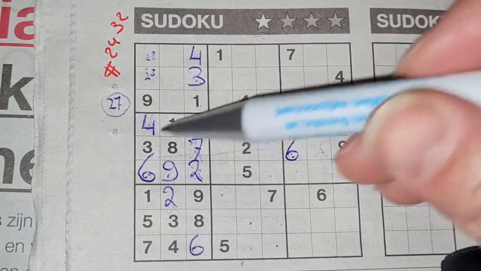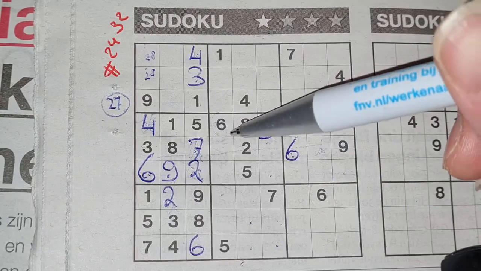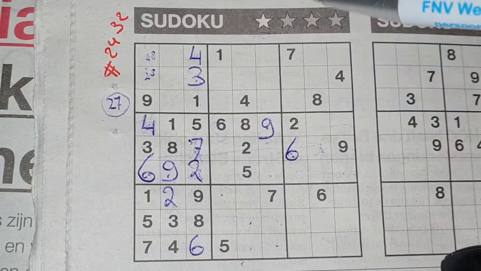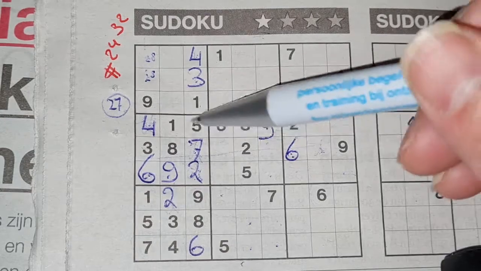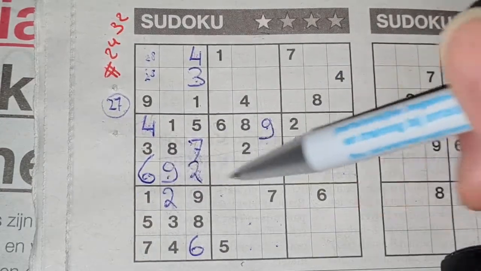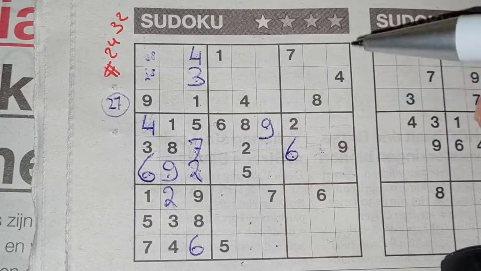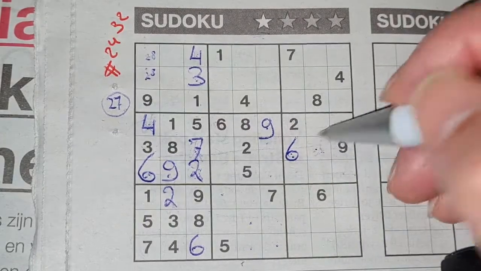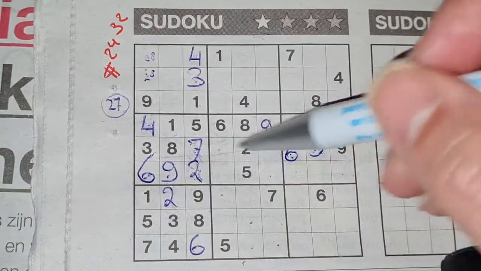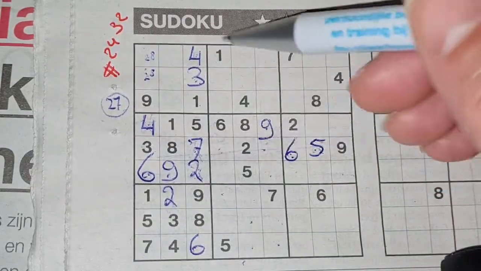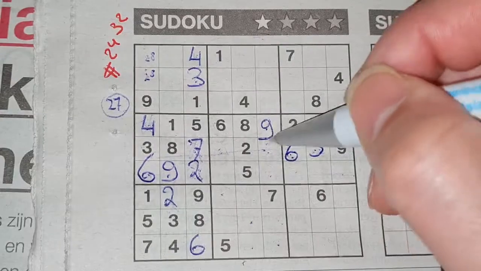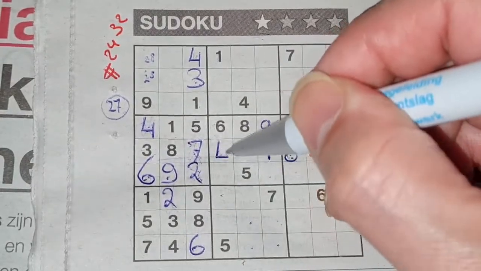And yes, 5 in this row, 5 in that row. So in the row between, the middle row, the only place for the 5 should be there. 2 numbers left in the middle row for the numbers 1 and 4. We see here 1, no 1 there. 1 should be here, and the 4 goes there.